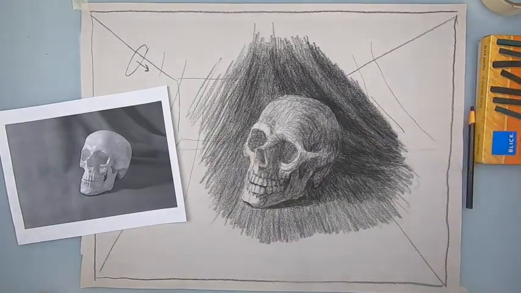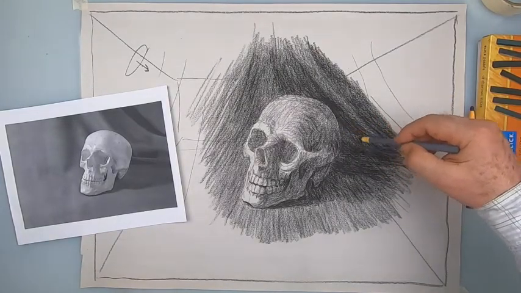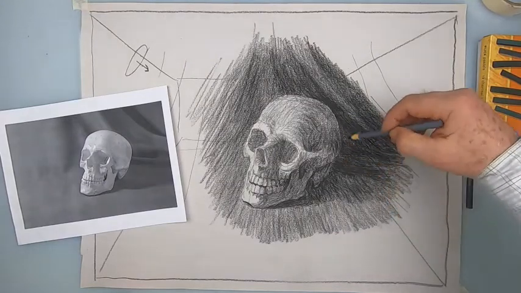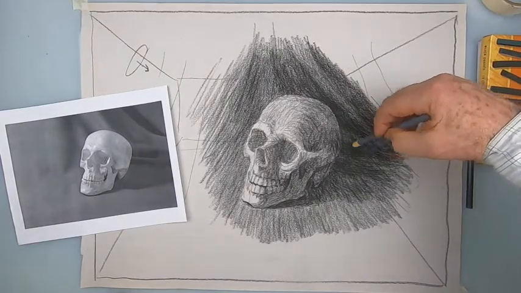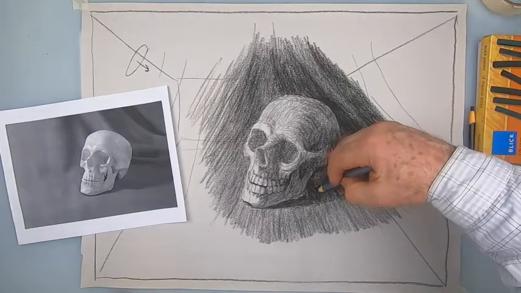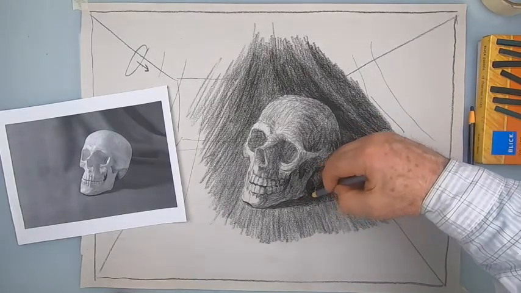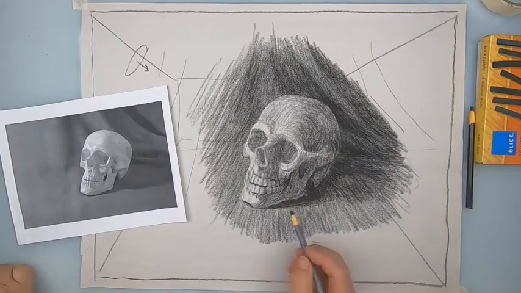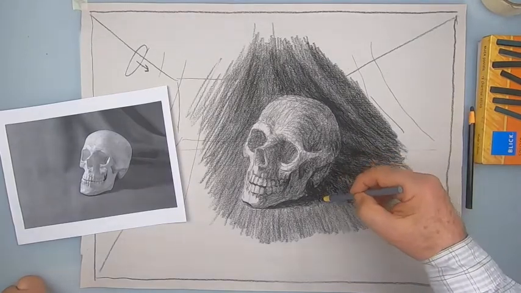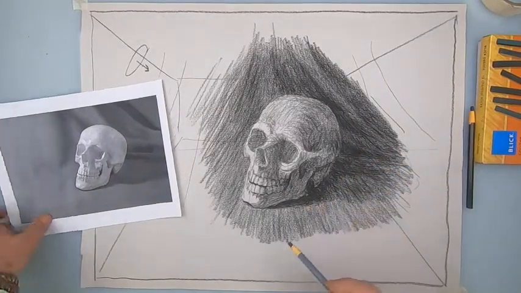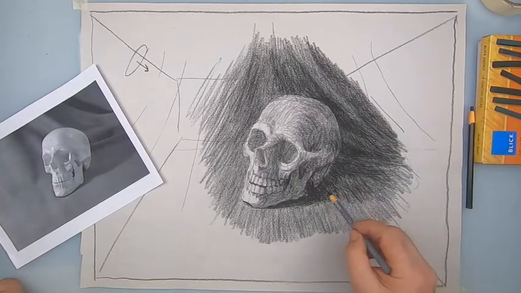See how those dark areas in the folds help to define the skull. And those dark areas are very important to finish the drawing. See how, at this point, I'm putting in those dark areas, right? And they go in towards the end of the drawing, right? The shadow is sharp here, and then it gets soft.